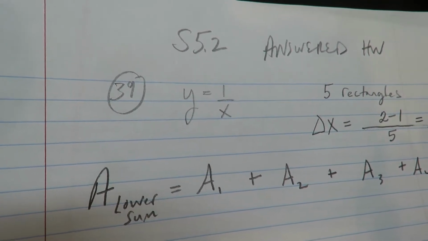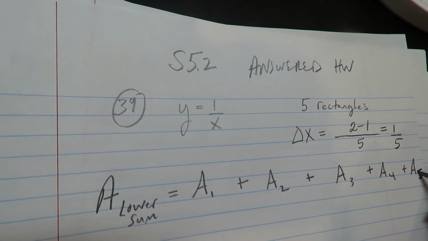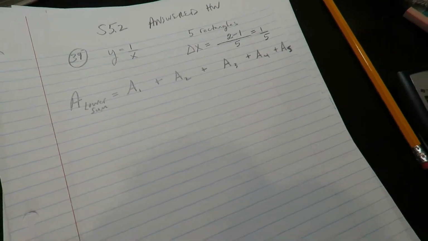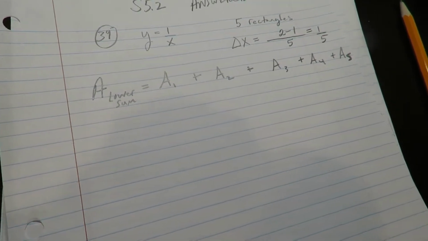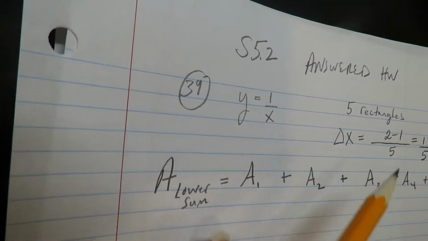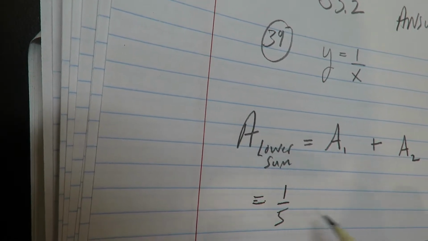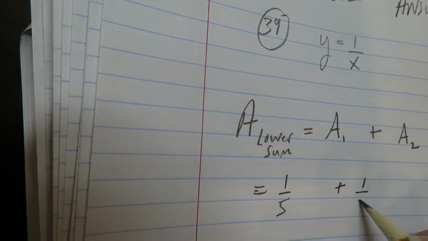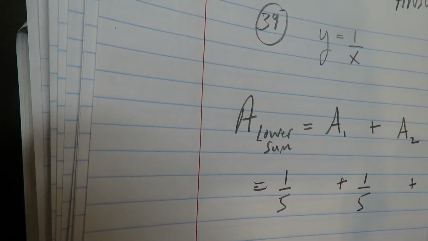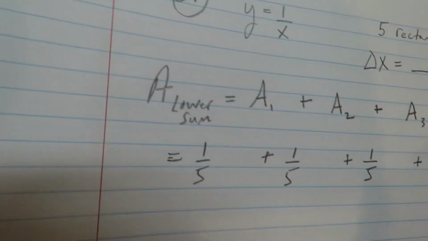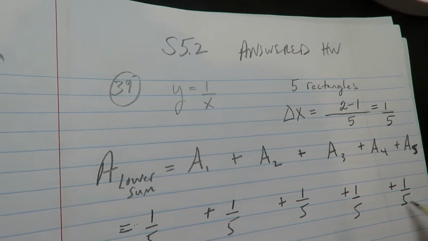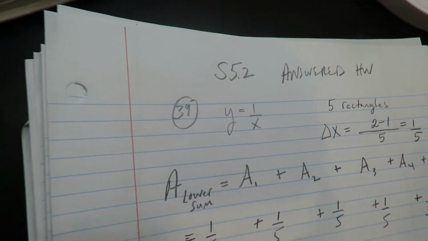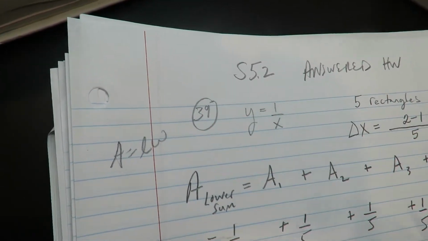Oh, I didn't leave enough room here. I'm going to have to squeeze better. Hold on one second. Alright, so we know the width is 1/5. I'm just going to squeeze it better on the next round. First one, second one, third one, fourth one, fifth one. Okay, that's the width, right? Because area is length times width.